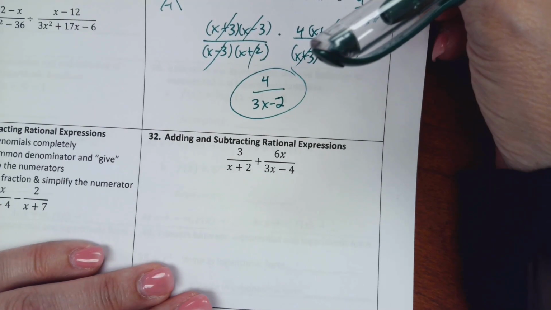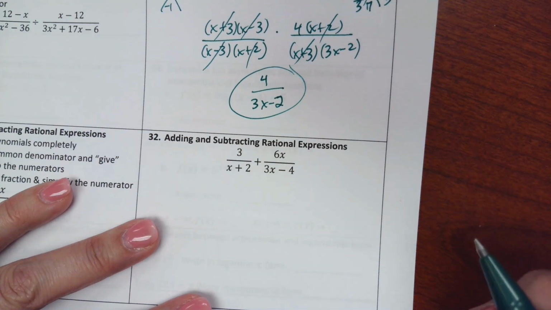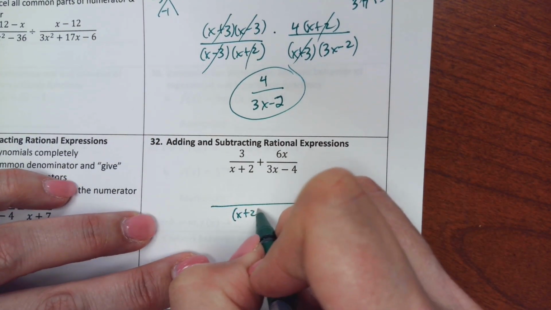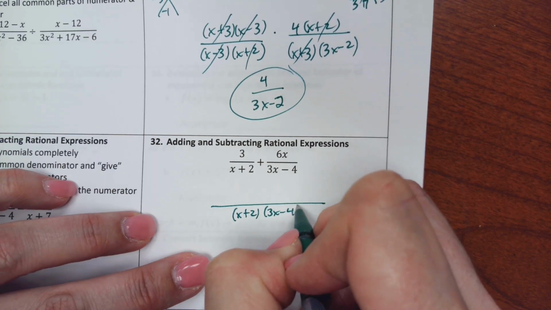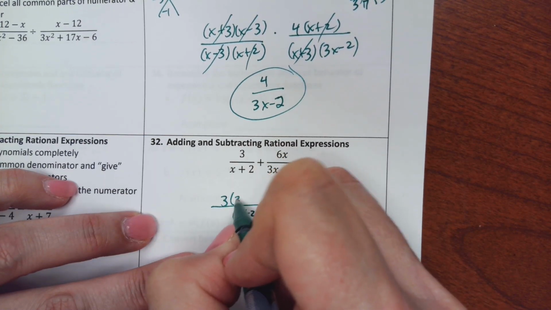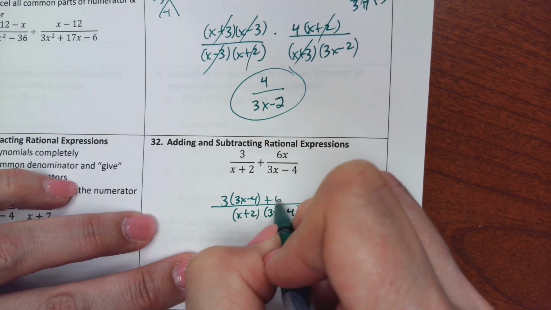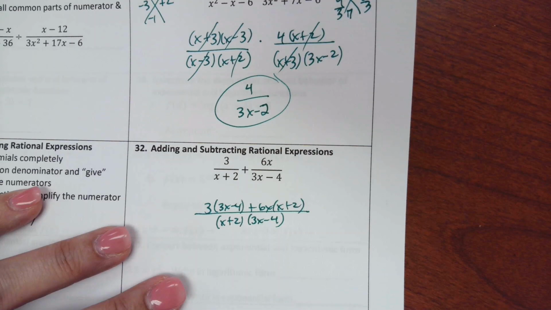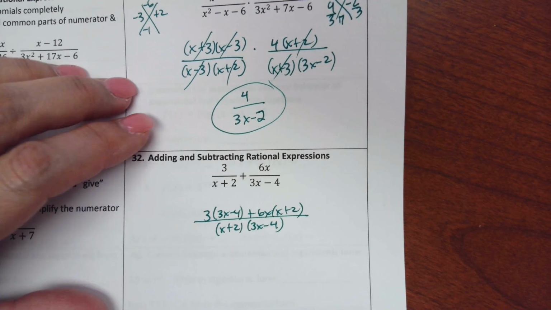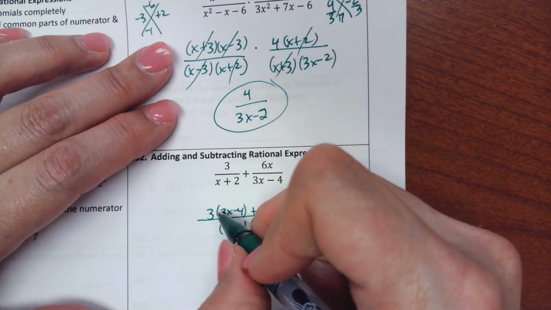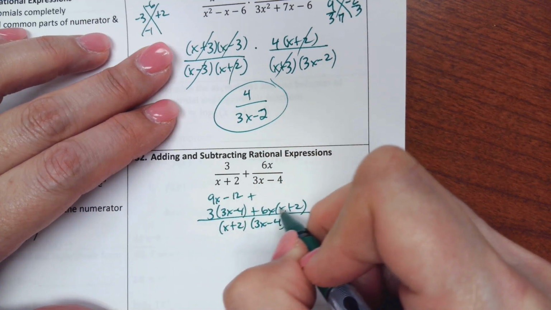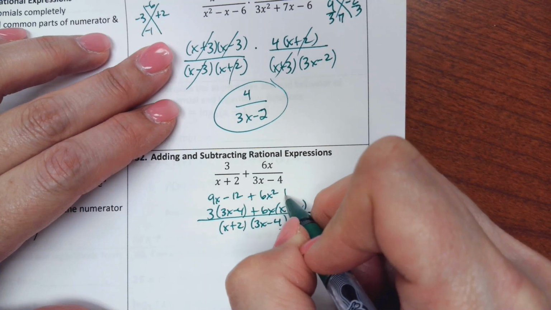Right, when we add and subtract, we have to have common denominators. So that means we're going to make one big fraction, x plus 2 and 3x minus 4. 3 is going to have to get 3x minus 4, and the 6x is going to have to get x plus 2. I think I will clean that numerator up over on the side. So the numerator becomes 9x minus 12 plus 6x squared plus 12x.